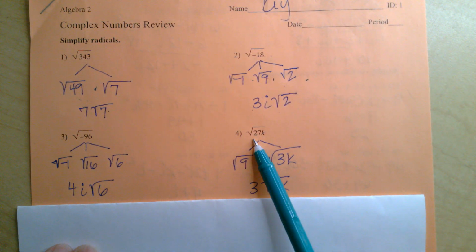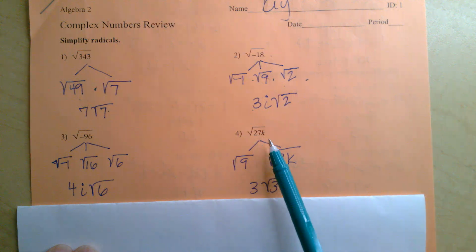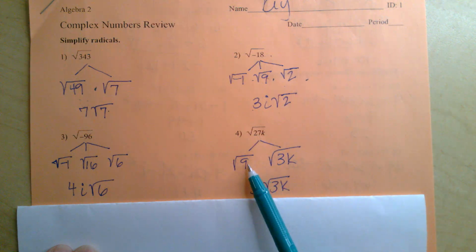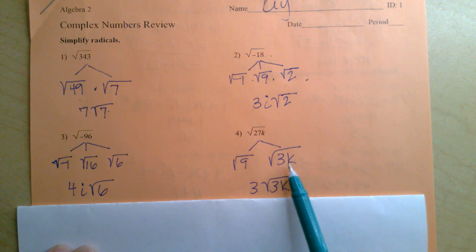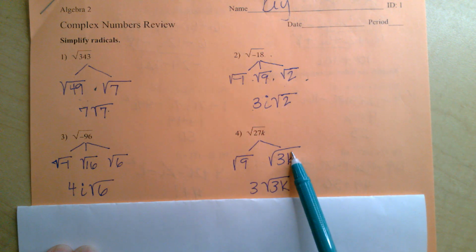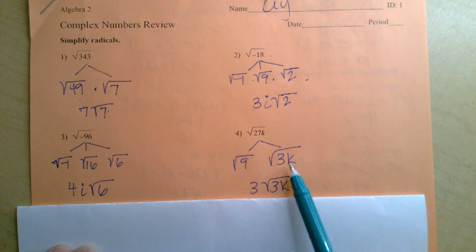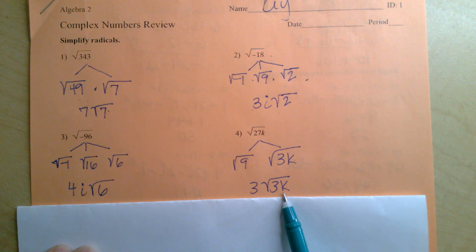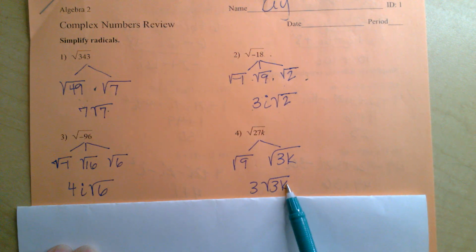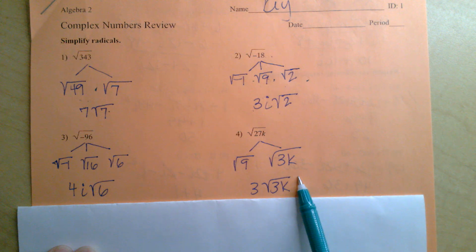And the last one, we have the square root of 27k. So the perfect square that 27 can be divided by is 9. 9 times 3k, we cannot do anything with this k, so that's just underneath with 3. Square root of 9 is 3, and then we just bring down the square root of 3k. We cannot go any further with this, so we just bring down the square root and all.